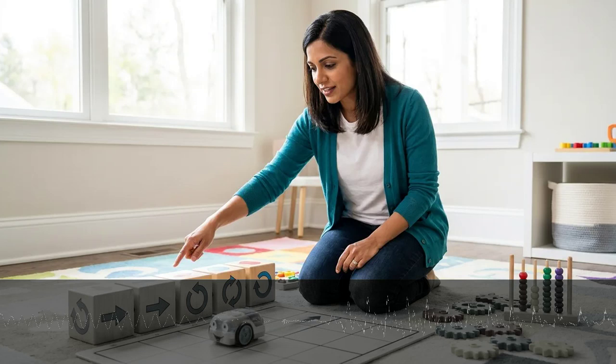Board game implementations embed coding logic into gameplay mechanics. Players might draw action cards, arrange them in sequence, then execute them simultaneously, creating natural teaching moments around prediction. What will happen if I move forward twice? And debugging, why did I end up in the wrong square?